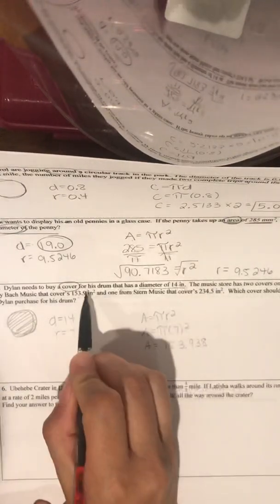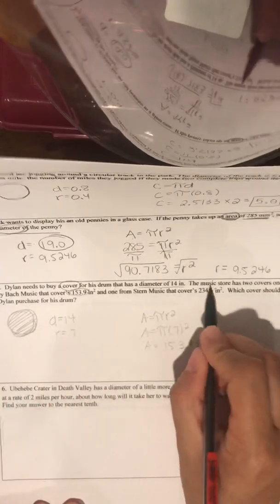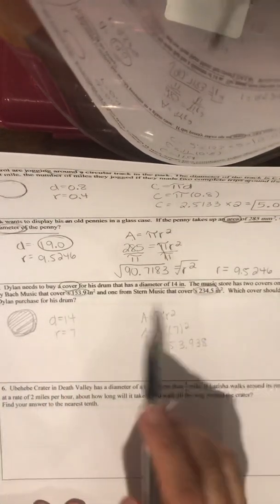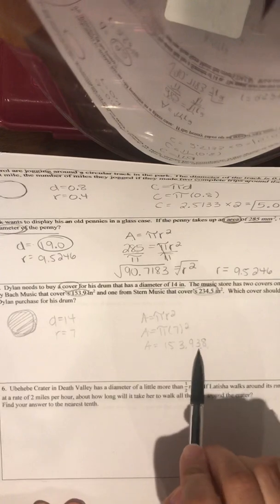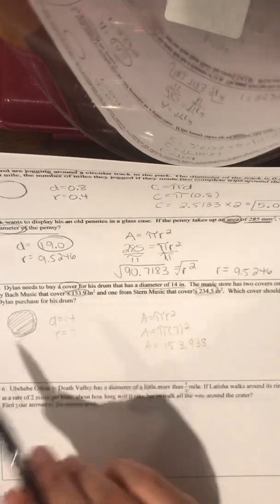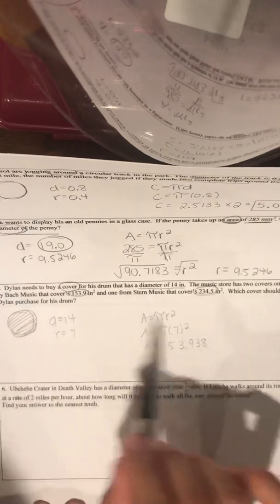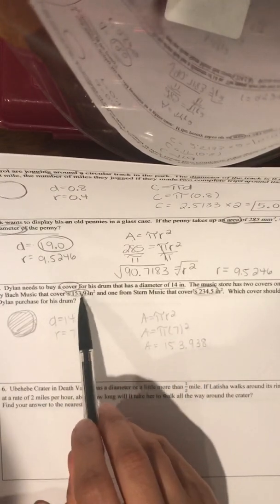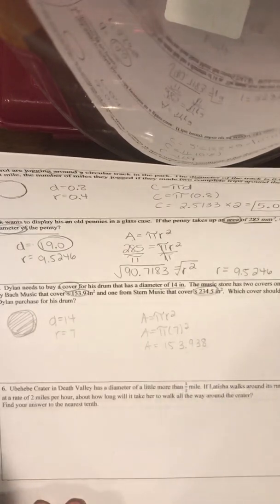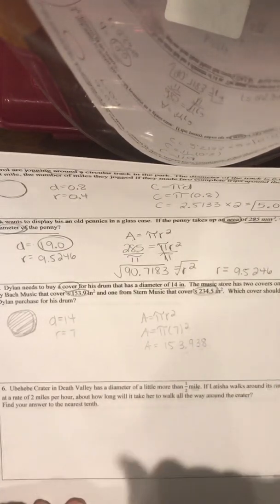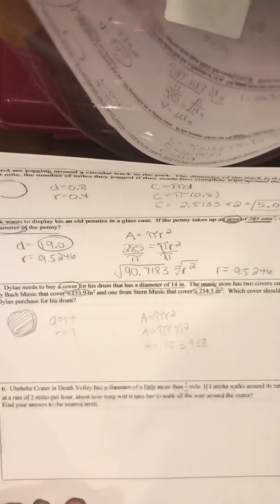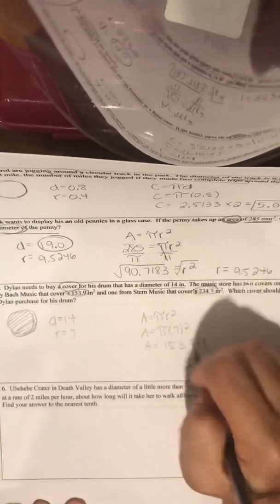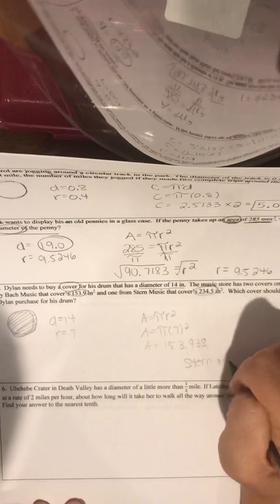So 2 covers. One is 153.9, the other is 234.5. So this is 938. So it's actually a little bit bigger than this 0.9. So if you've ever tried to put like a Tupperware lid on that's just a little too small, you'll know that even if it's just a teeny bit too small, that is not going to cover this area. You're going to try to get one side on and the other side's going to come off, and it's going to not fit. So even though this one has a lot of extra, you'd rather have the extra to drape over the sides than one that is a little too small. So he's going to want the one from Stern Music.